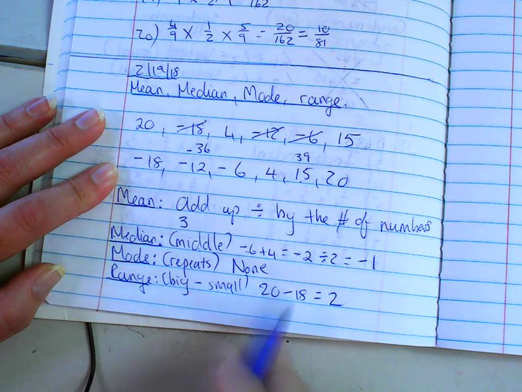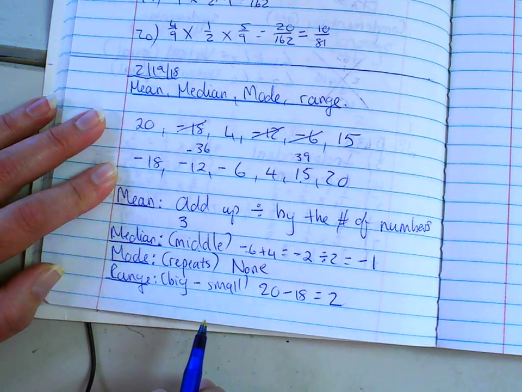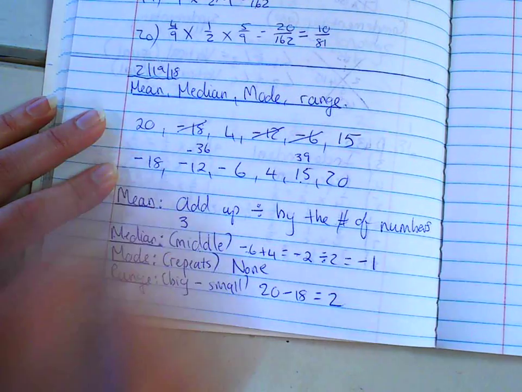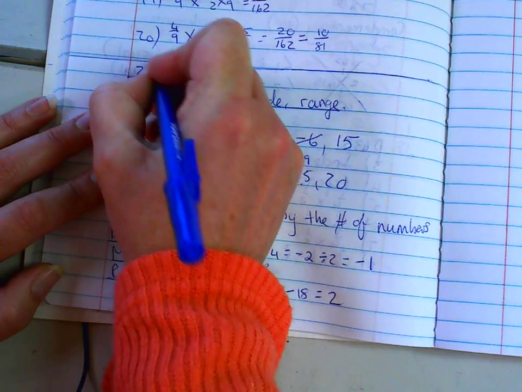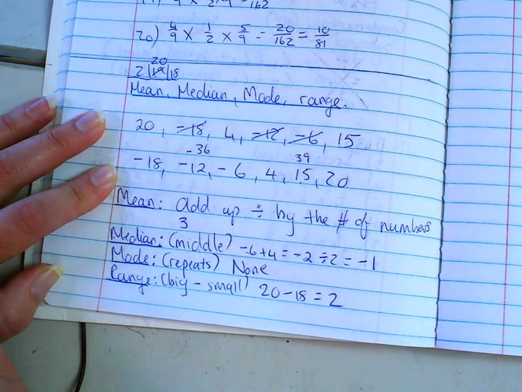And now we can practice a little bit more on mean, median, mode, and range. And I think, now that I look at the board, that this might be a lesson for the 20th. So I'm just going to change that into the 20th. I'll give you a worksheet now and we'll start work.